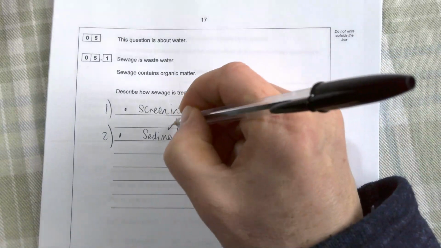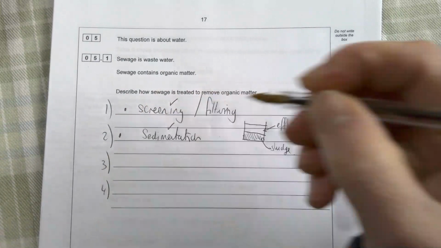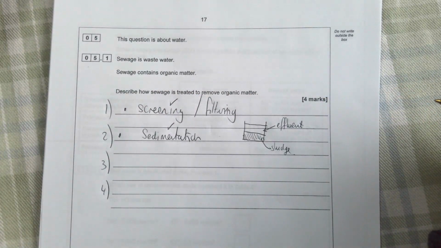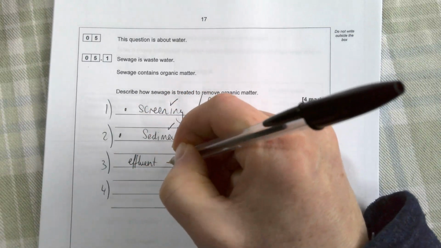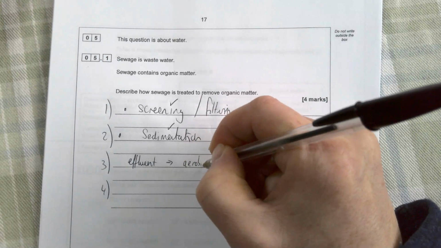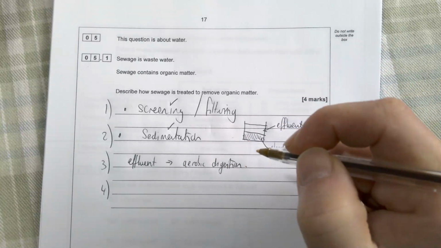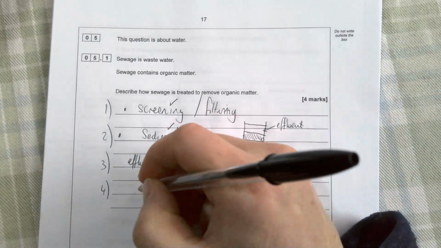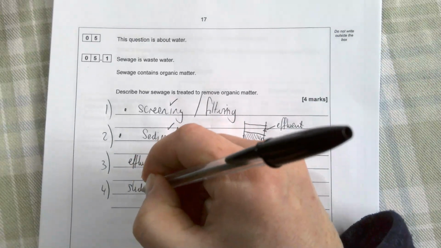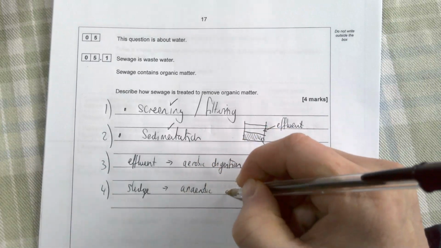So you get a mark simply for saying screening and sedimentation. You needed to know then what you do with each of these layers to make it safe then to dispose of or use, and you needed to know that the effluent is treated then by a process called aerobic digestion, or treated with bacteria under aerobic conditions, whereas the sludge is treated anaerobically, so anaerobic digestion.